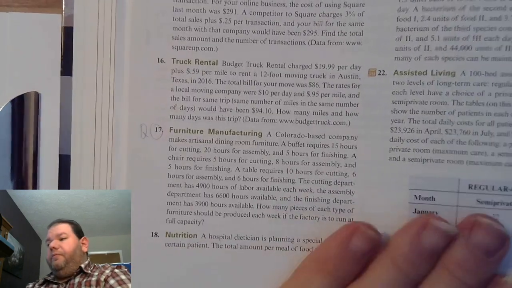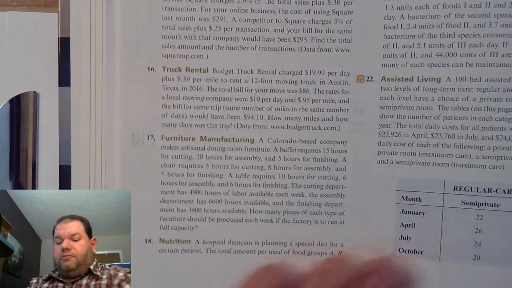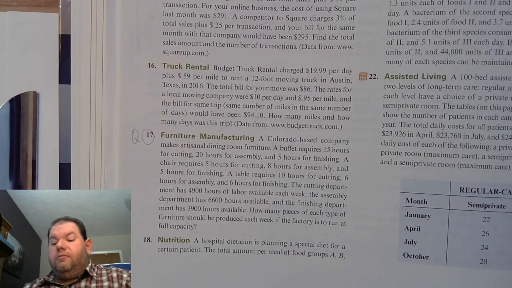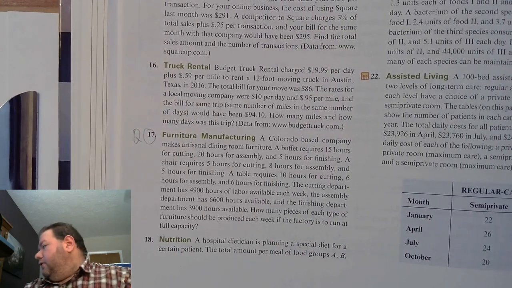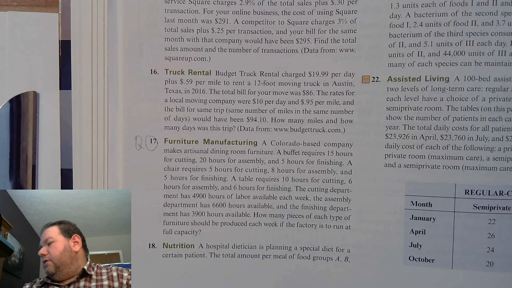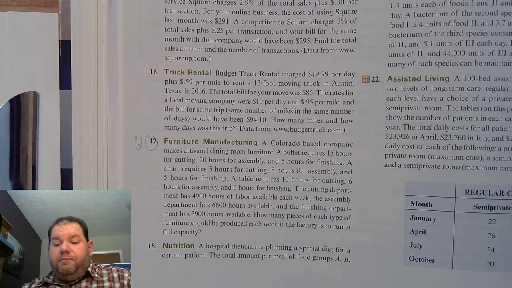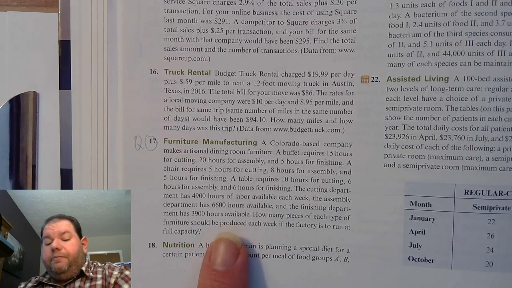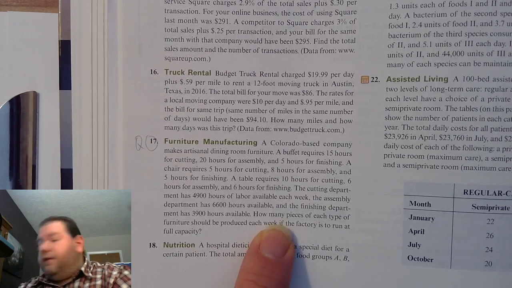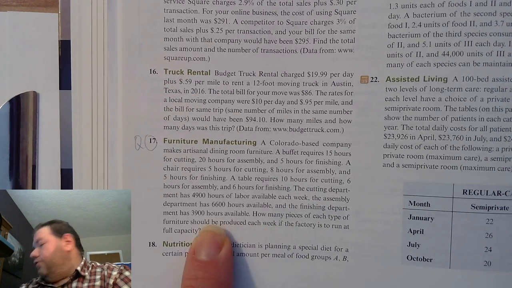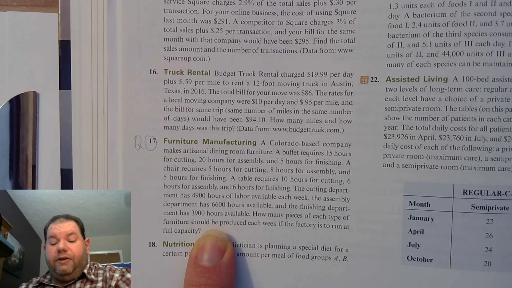So let's start from the end. This is a matrix problem, but it's just a simple augmented matrix, not like an inverse. The goal is to find how many pieces of each type of furniture need to be produced each week.